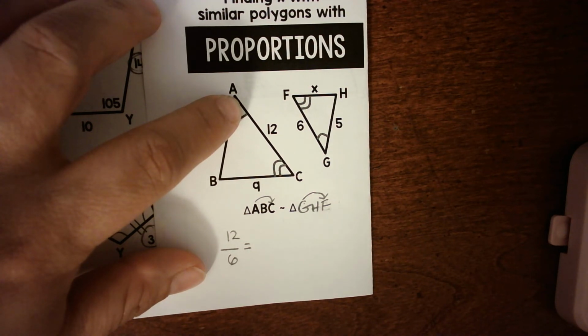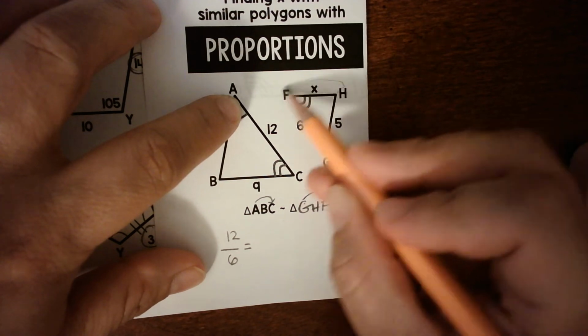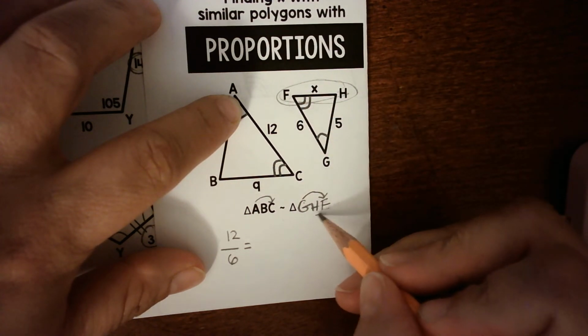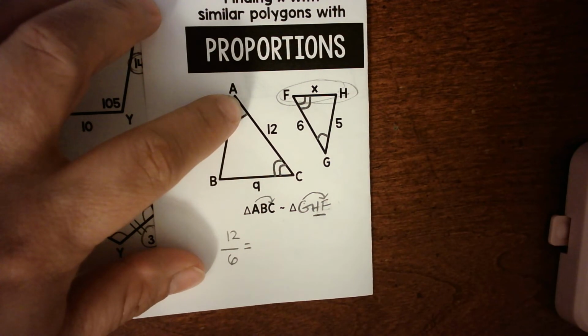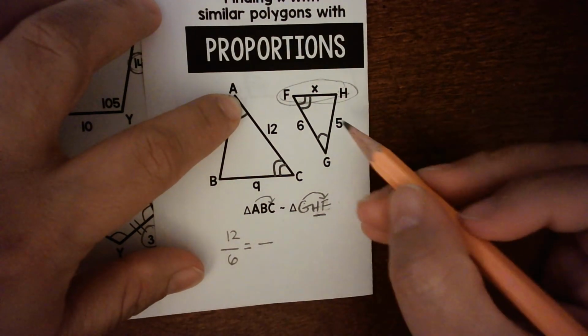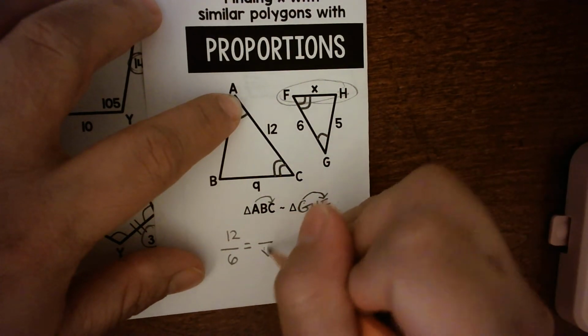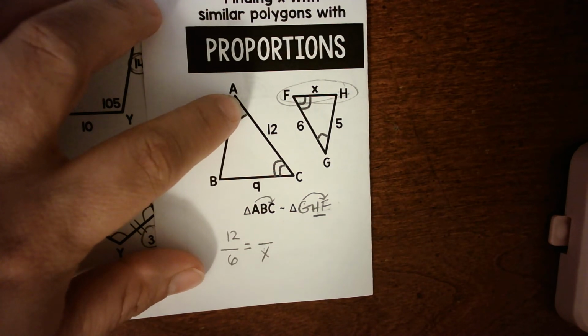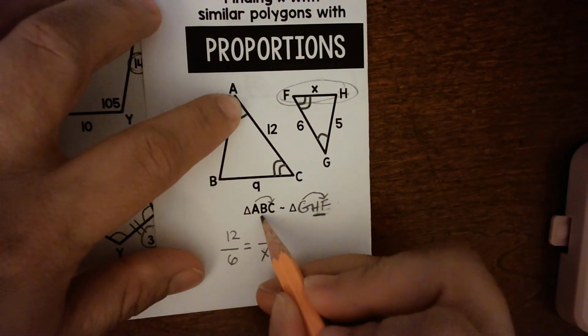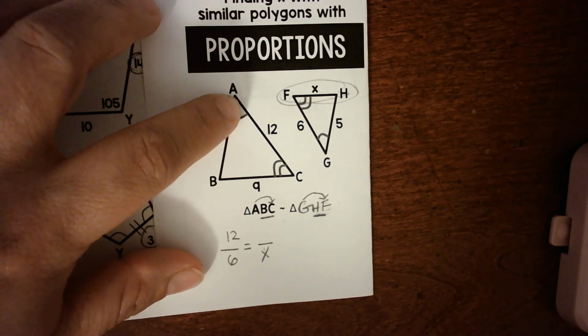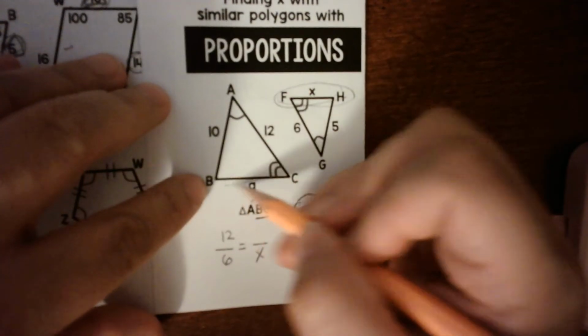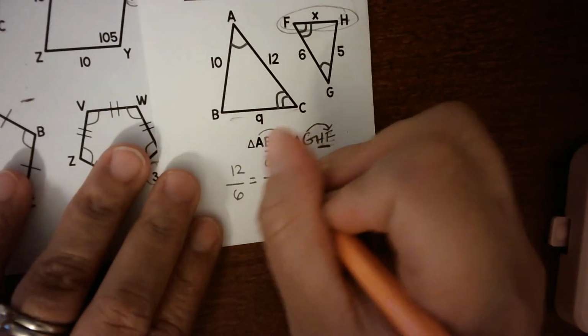I have to use FH. And the reason that I have to use it is because that's the X and that's the value I'm looking for. Since it's the second one that I wrote, it has to go on the bottom. Which one does that correspond with? Since I use the last 2 letters on this one, it would be the last 2 letters on this one, BC, which is 9.